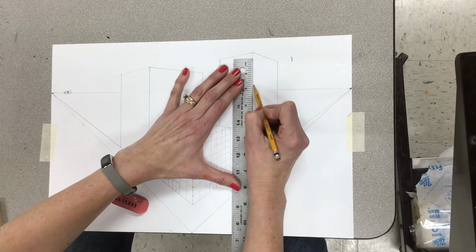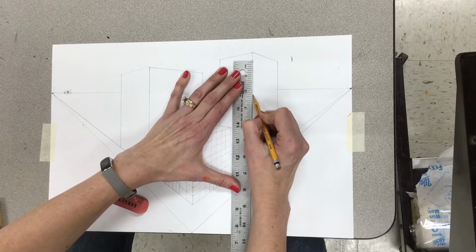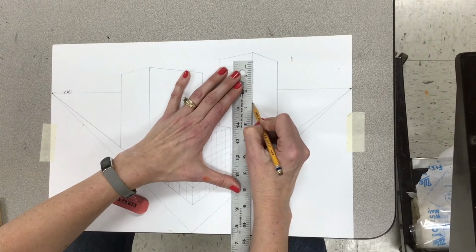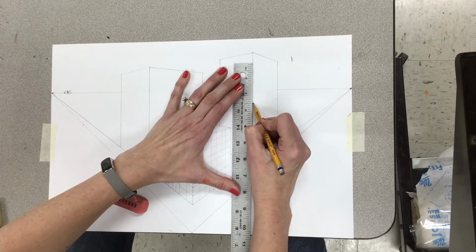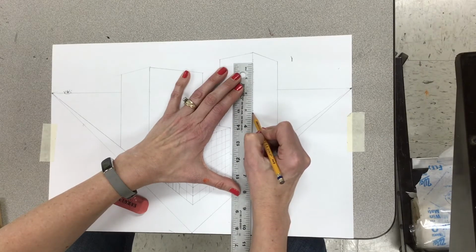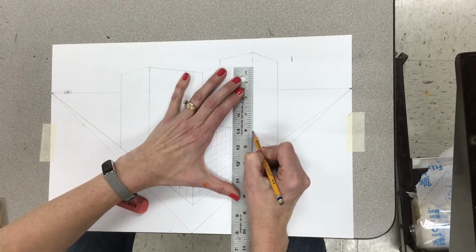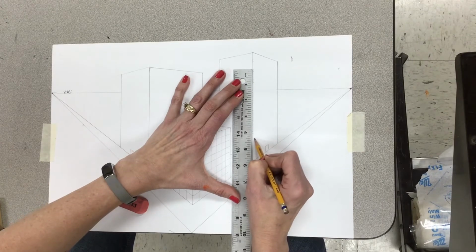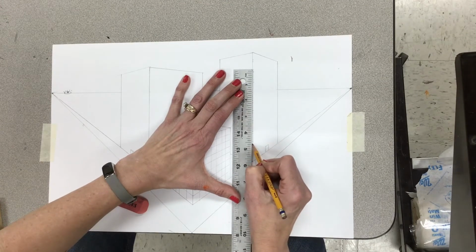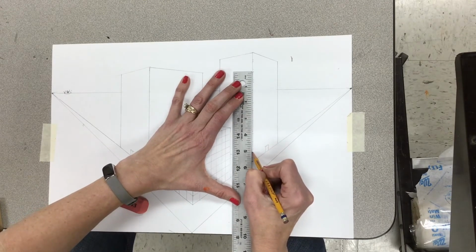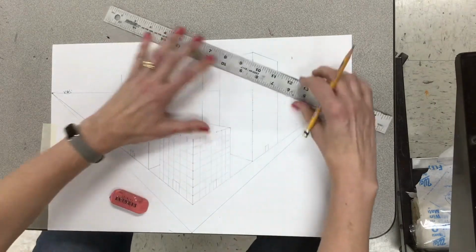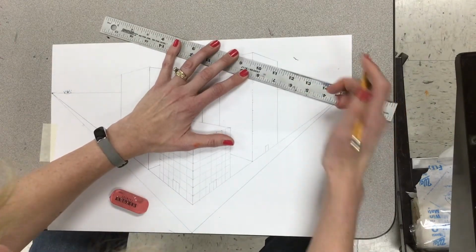If you are a person that's thinking about being an architect, you might love this assignment. So this is a different kind of an assignment where we are trying to be precise. So I'm doing a 1/2 inch and 1/8 of an inch so that these windows look similar. Okay, so I'm going to do this.